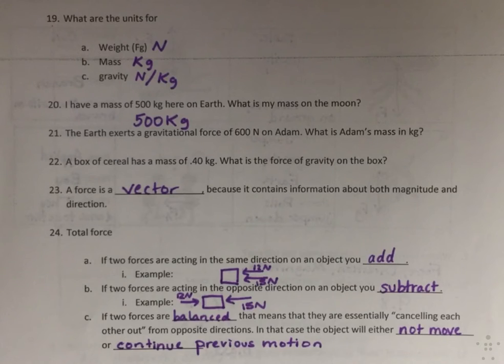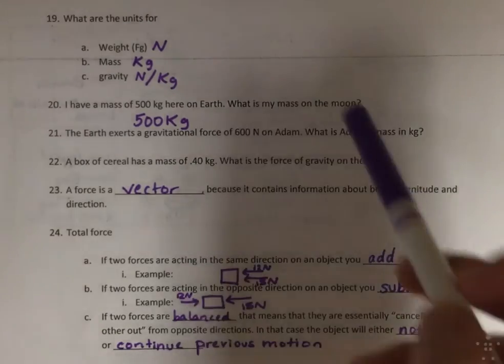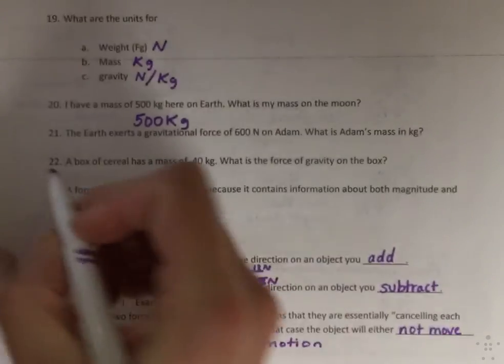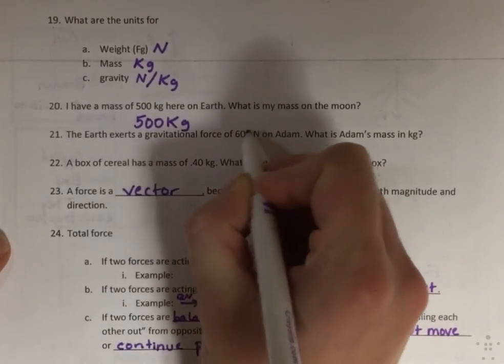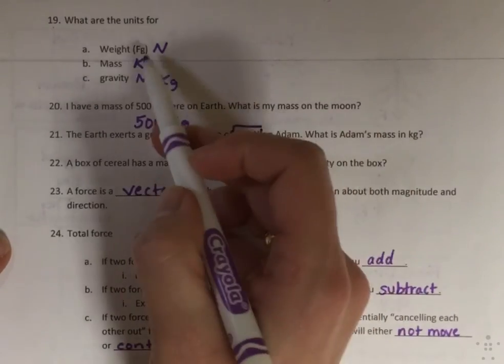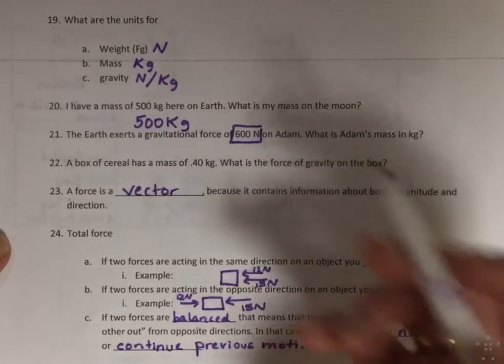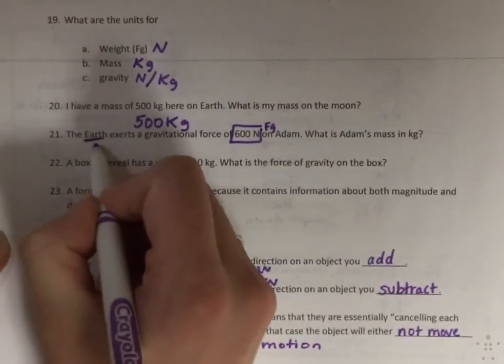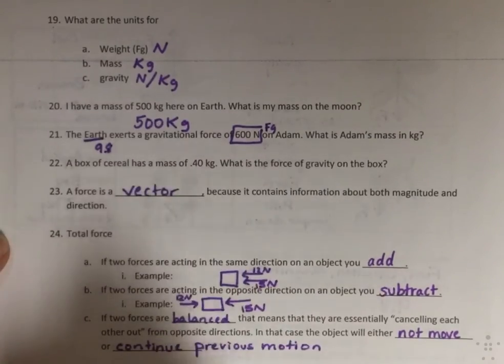Number 21, the Earth exerts a gravitational force of 600 newtons on Adam. What is his mass? So this would be where it would be really nice for you guys to have that triangle drawn somewhere. Even if it's right here, that's a really good place, actually. So you need to solve for mass. And we know that this is Fg because up here I said Fg is in newtons. So that's Fg. And we know that he's on the Earth, so 9.8 is our other number.